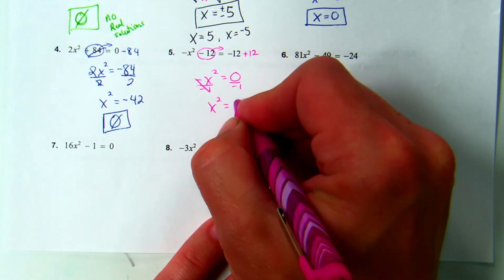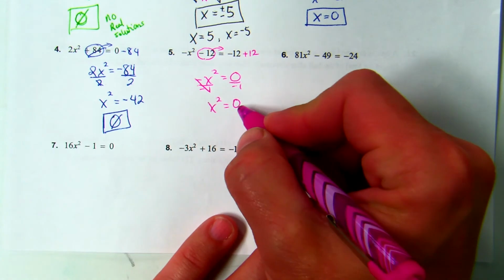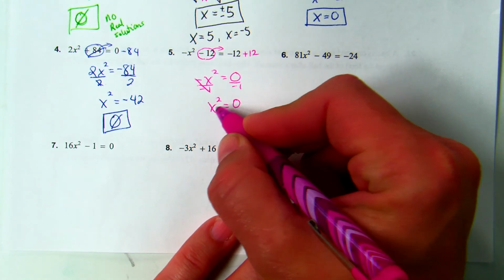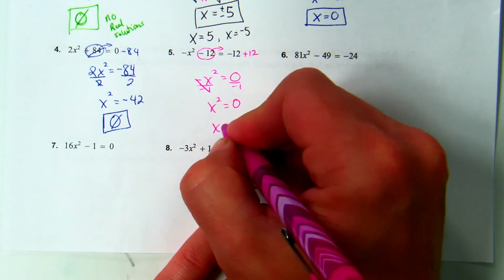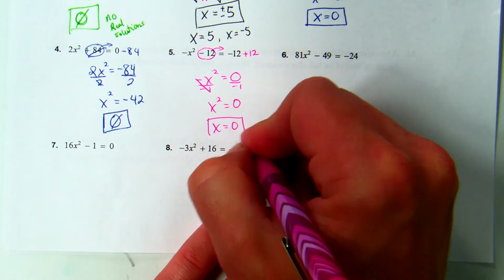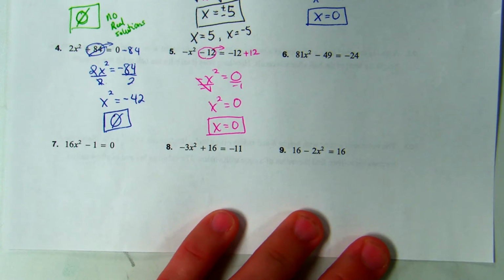This becomes still 0. 0 divided by anything is just 0. And because x squared equals 0, then we know that x has to be 0 as well. So x is just going to equal 0. And that's one of my core concepts: the only thing times itself that equals 0 is 0.